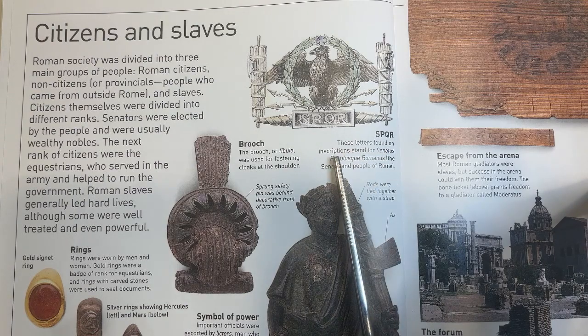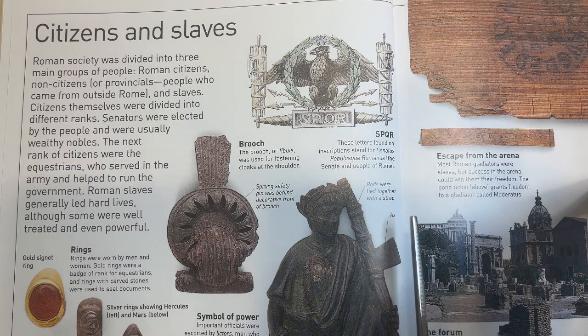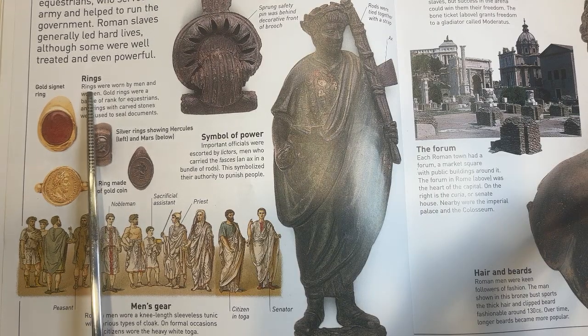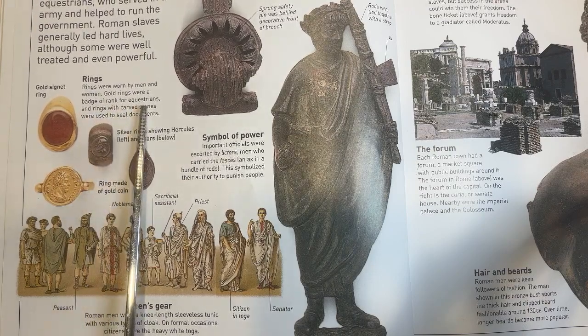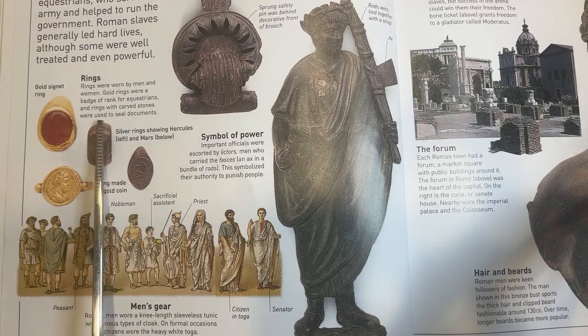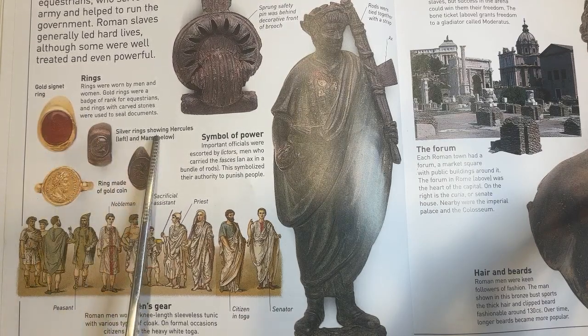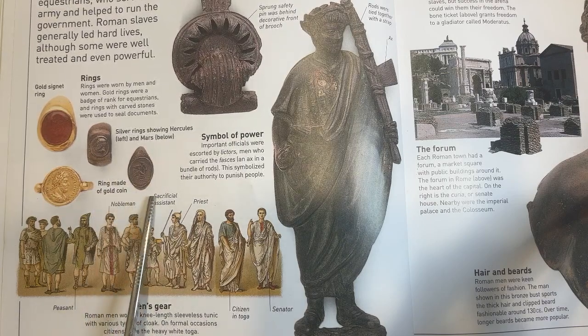SPQR. These letters found on inscriptions stand for Senatus Populus Romanus, the Senate and people of Rome. Rods were tied together with a strap. Axe. Rings. Rings were worn by men and women. Gold rings were a badge of rank for equestrians, and rings with carved stones were used to seal documents. Gold signet ring. Silver ring showing Hercules left and Mars below. Ring made of gold coin.